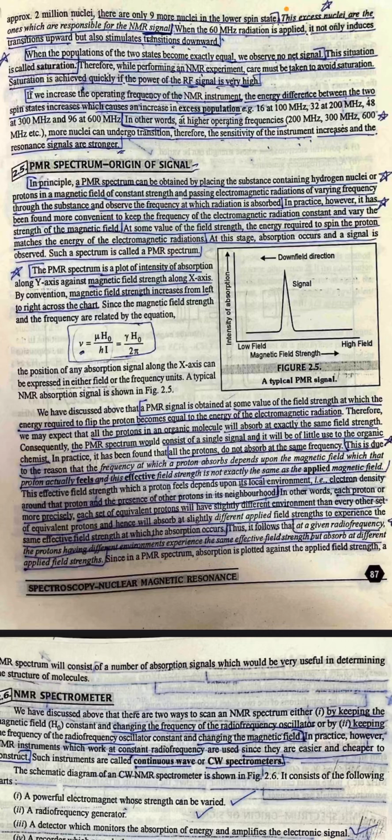The PMR spectrum is a plot of the intensity of absorption along the y-axis against the magnetic field along the x-axis. By convention, magnetic field strength increases from left to right across the chart. The magnetic field and the frequency are related by the equation ν = γH₀/2π. The position of any absorption signal along the x-axis can be expressed in either field or frequency units. A typical NMR absorption is shown in figure 2.5.